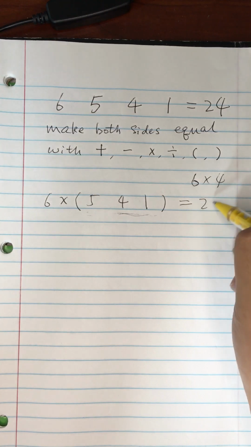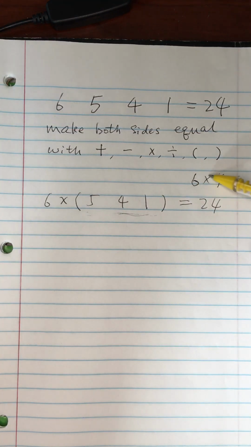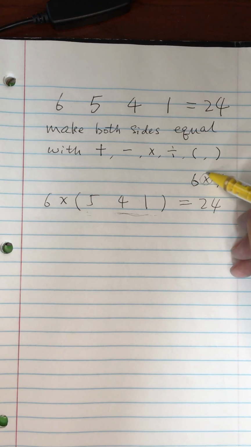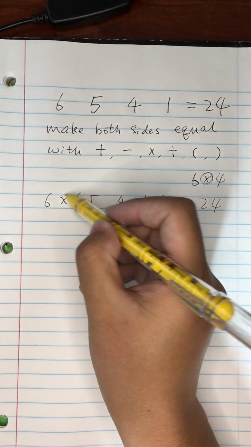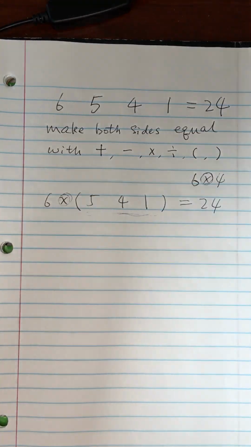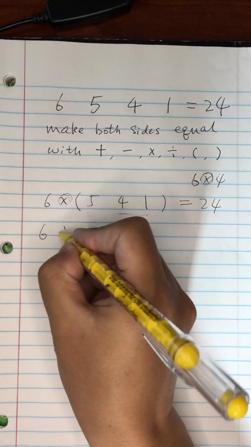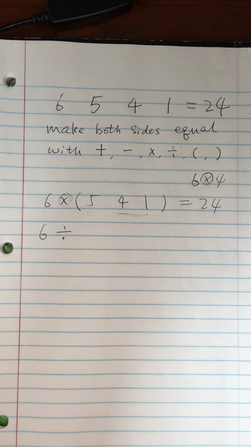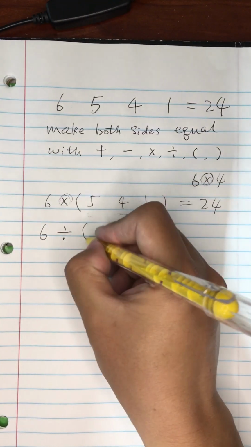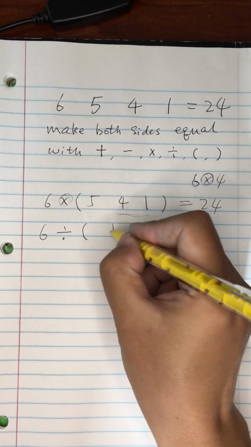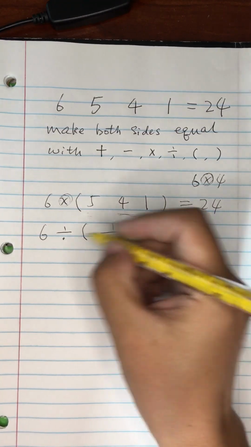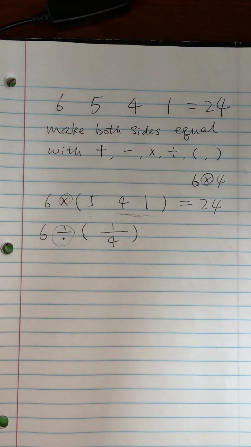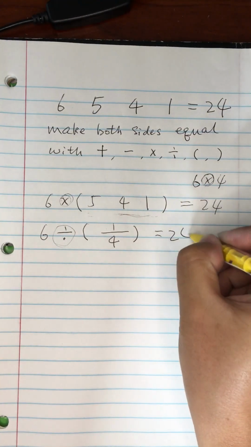So what's going to be the next choice? 6 times 4, the multiplication sign here, is one possibility. But there's another possibility. That's the division sign. So we could do division. 6 divided by what? 6 divided by 1/4, right? So if we can come up with a 1/4 in the parentheses and then use the division sign, we can also come up with a 24.